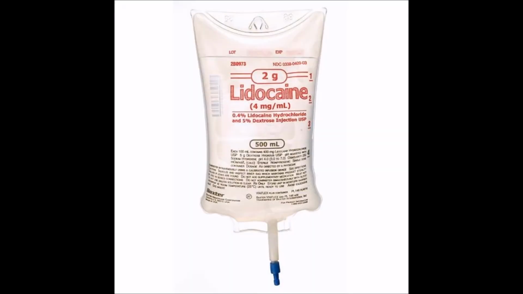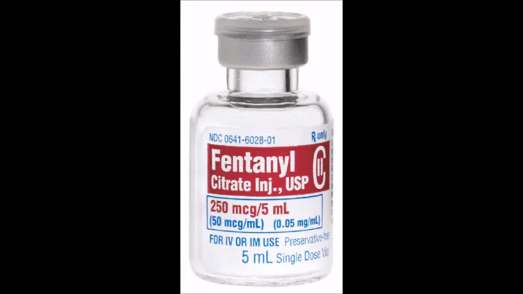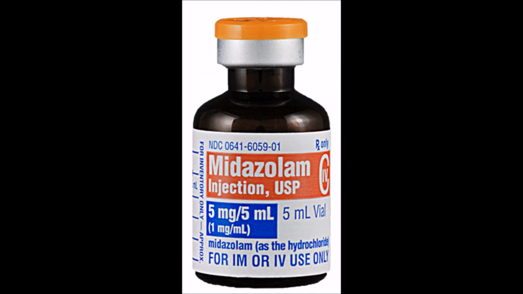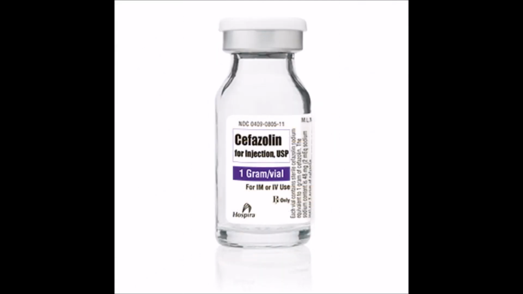The type of medical therapies we can give are dependent upon the type of obstructive shock the patient has. A tension pneumothorax will likely get lidocaine, which is a local anesthetic that will block nerve impulses. Possibly an opioid anesthetic such as fentanyl citrate or morphine, which are effective pain relievers. They may also get benzodiazepines such as midazolam and lorazepam, which are sedatives, as well as a bacteriostatic antibiotic such as cefazolin.